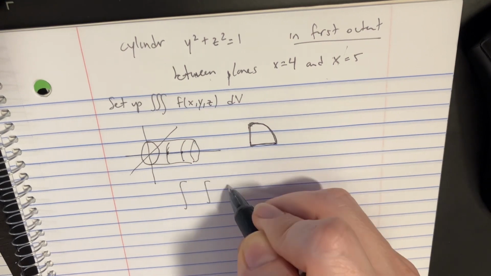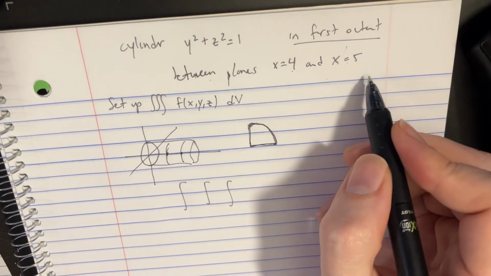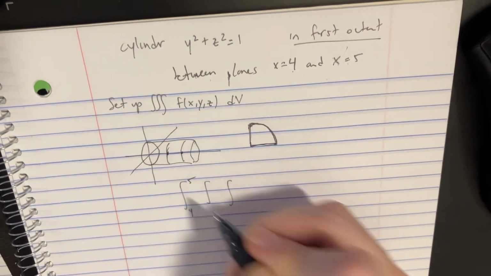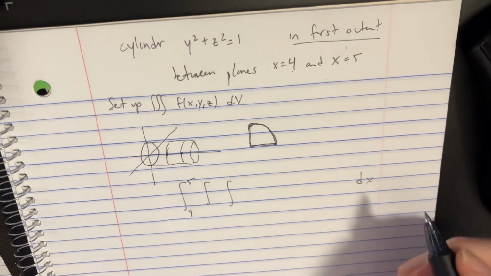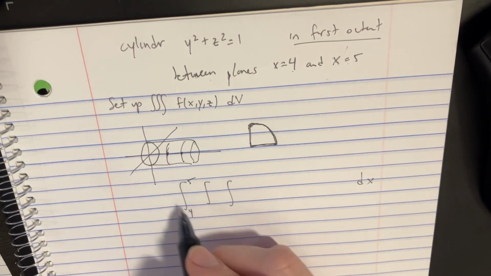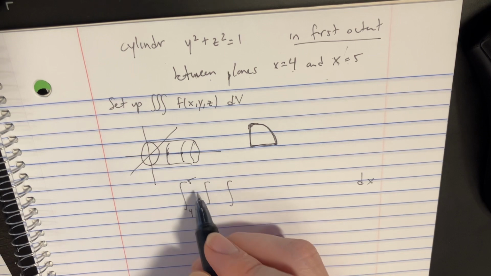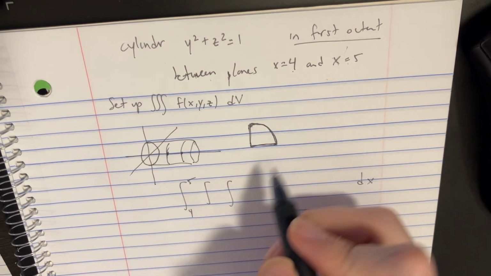So we'll go something like this. First, we know that x is from 4 to 5, so we'll put that on the outside just to make it real easy, so we don't have to deal with too many variables. Know that the outside is always supposed to be constant. Now we can take a look at the inside.